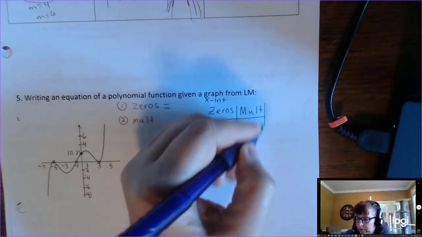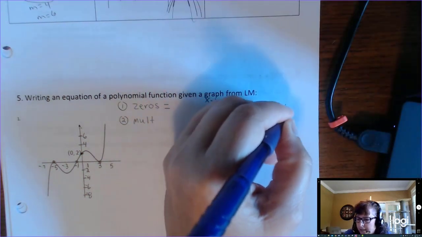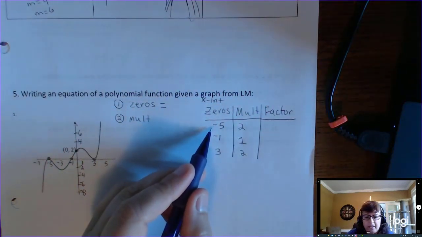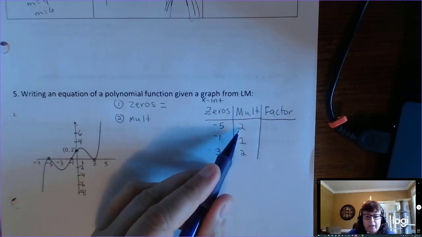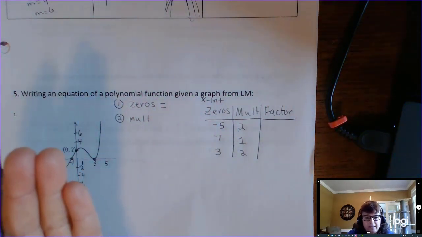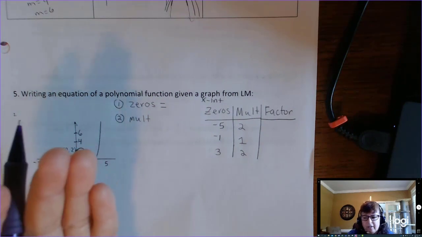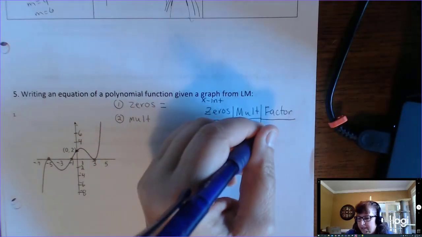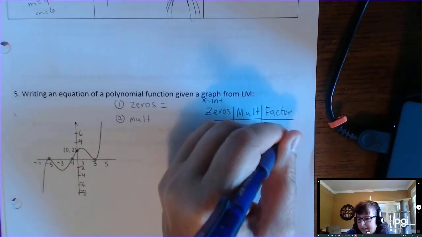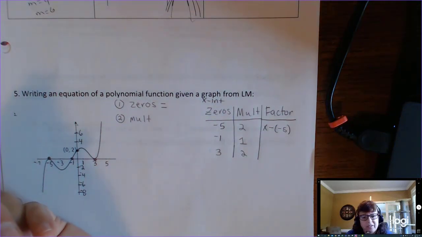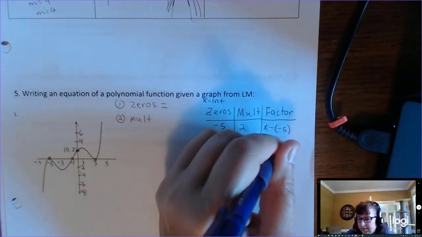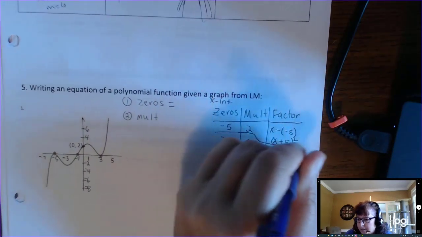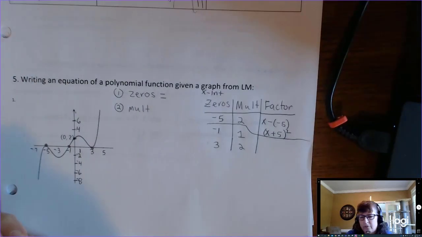Okay, so every 0 can be written as a factor. A 0 is a number, it's an x-intercept. A factor is when you have x minus in front of it. Okay, and so every 0 can be turned into a factor. So the factor that goes with -5 is x minus -5. But what is that? That's x plus 5. And then the multiplicity is the exponent that goes with it. So we have x plus 5 quantity squared.